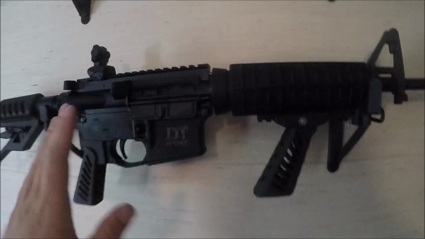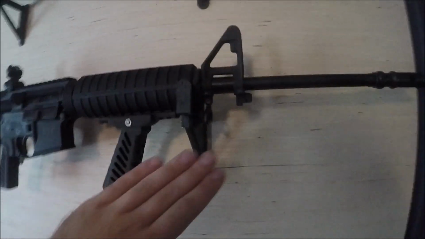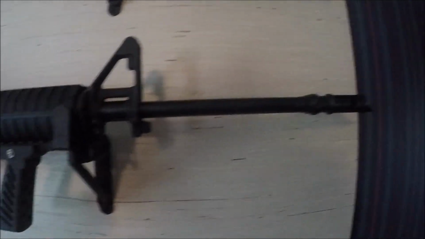This is called the KROM System. I put this on just a basic DT Sport. There's nothing fancy about the rifle itself. The only thing we've added is our muzzle brake, which we've talked about in other videos, which is also designed to reduce recoil and muzzle rise in its own right.